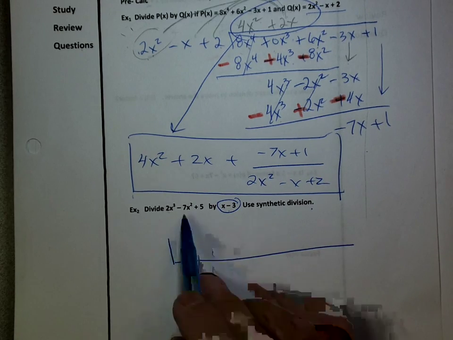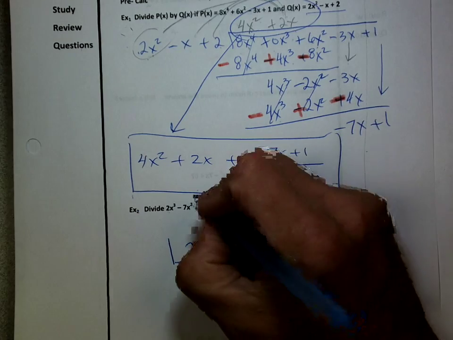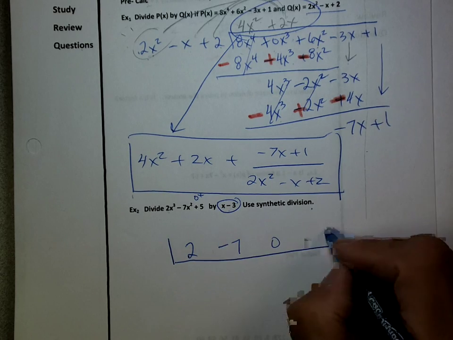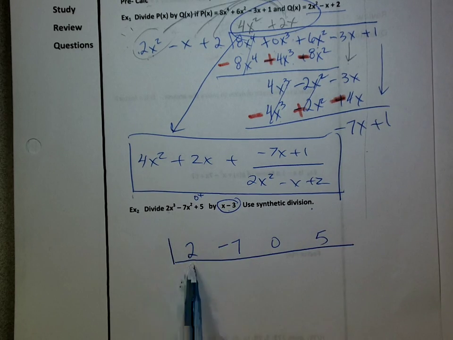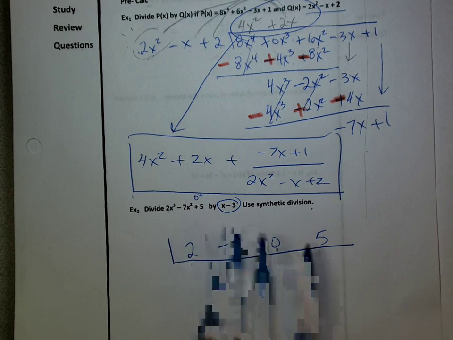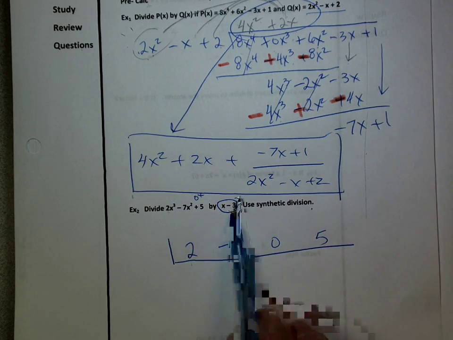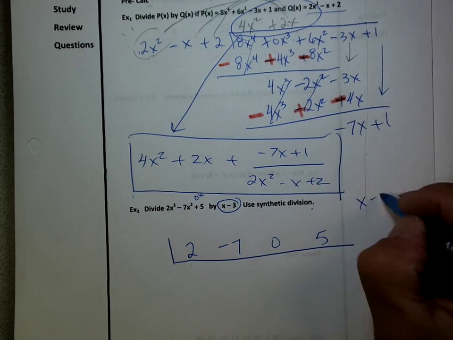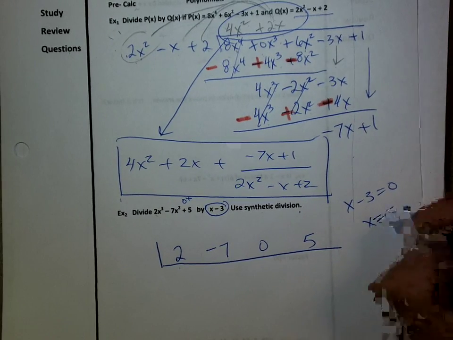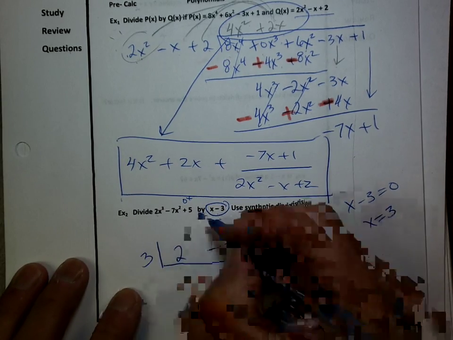2, negative 7. Now there's no x, so it's like a 0x, right? There's no x, so I'm going to put a 0 and the 5. Okay, so I've got my 2x cubed minus 7x squared, a 0x, and a 5. So the x's we don't write. Okay, now this x minus 3, if I set it equal to 0 and solved, what I'm going to do is divide. I'm going to put, instead of negative 3, I'm going to put positive 3. So always put the opposite.